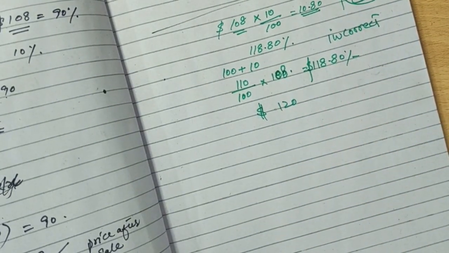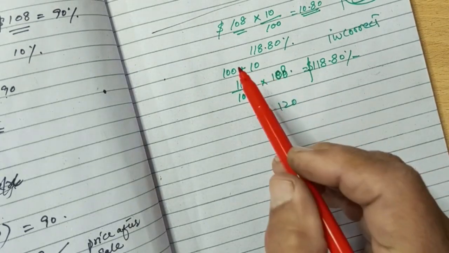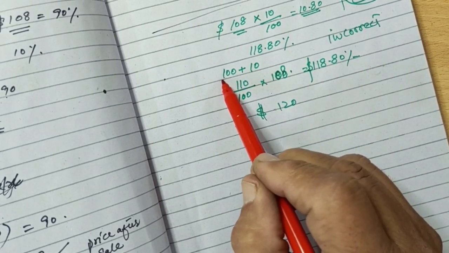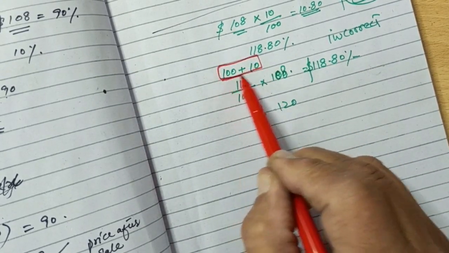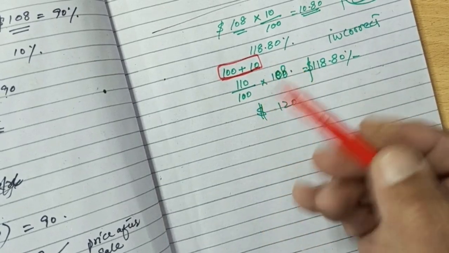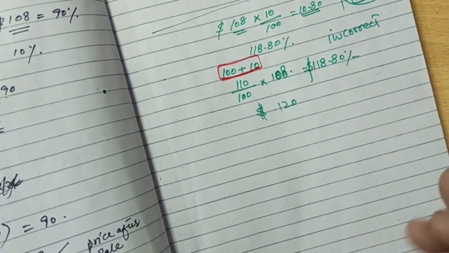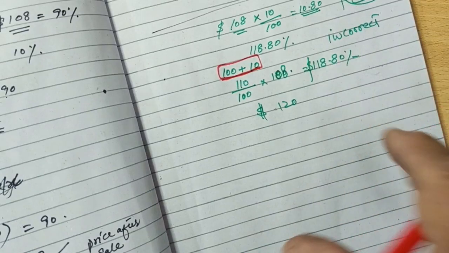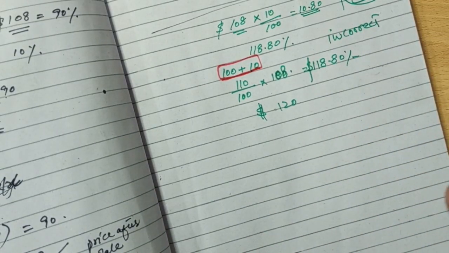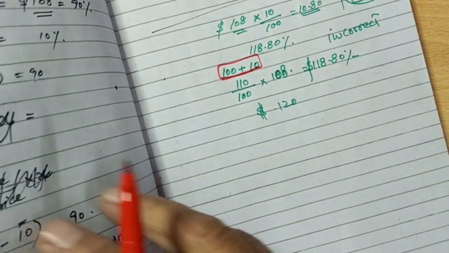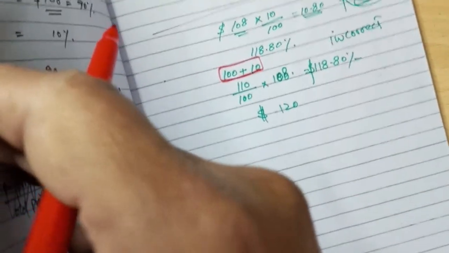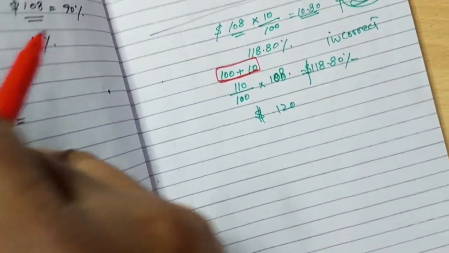So you will not do it like this, that you just increase it in this way and use the formula I told you for the decrease of the percentage.